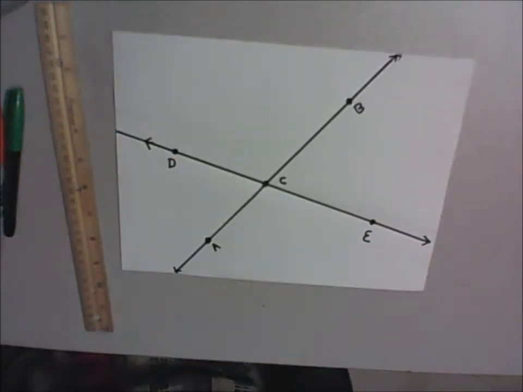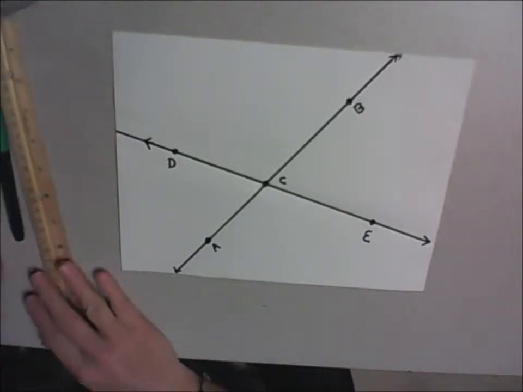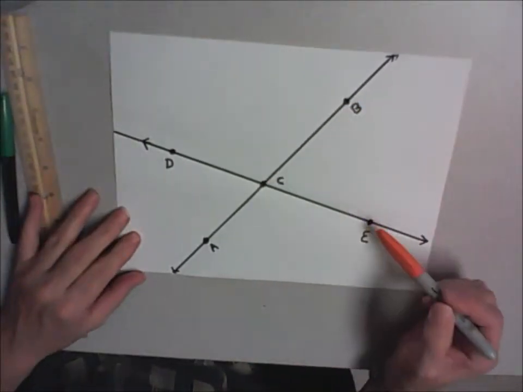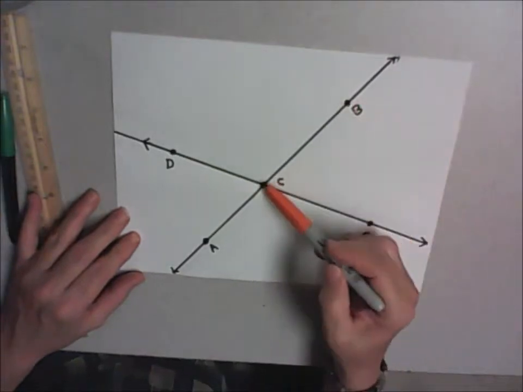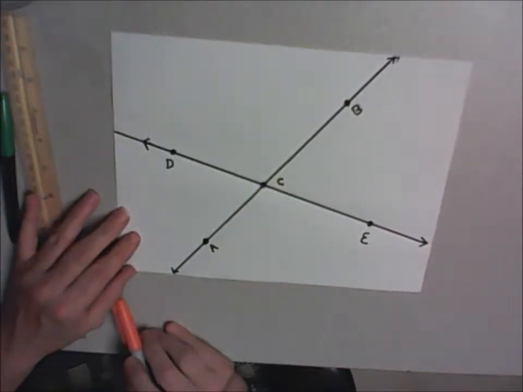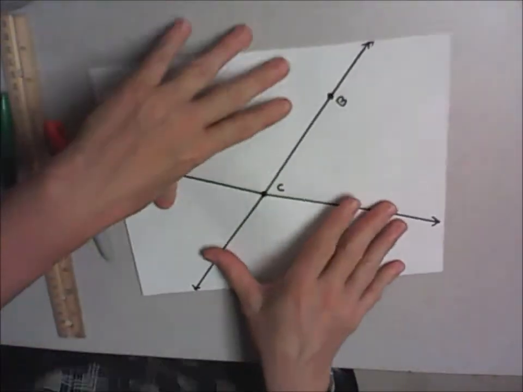Okay, so I've got two intersecting lines. They intersect at point C. And now I'm ready to start folding and look at relationships that I see. So if I look at angle BCE, and I fold angle BCE on top of angle DCA, what do you think is going to happen? Now, let's fold it and see.